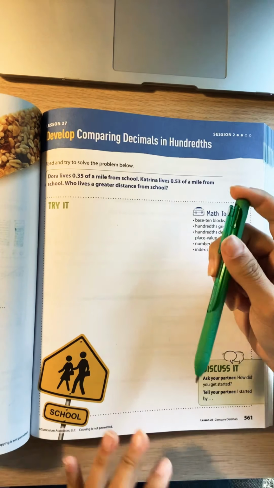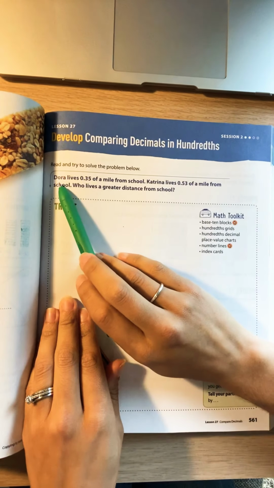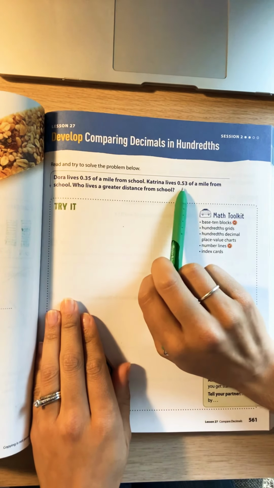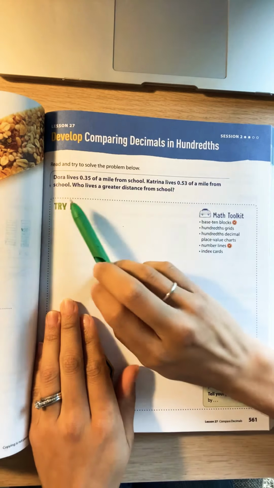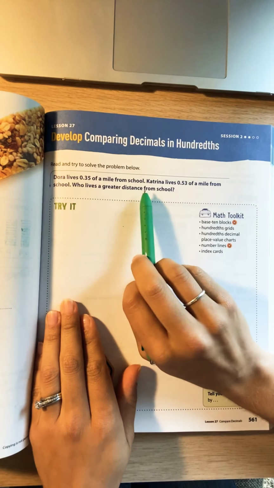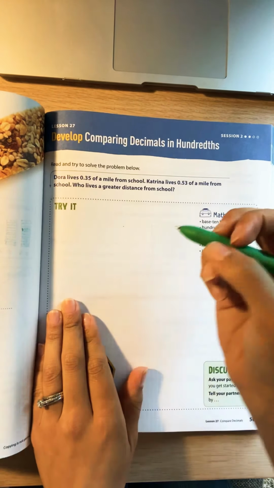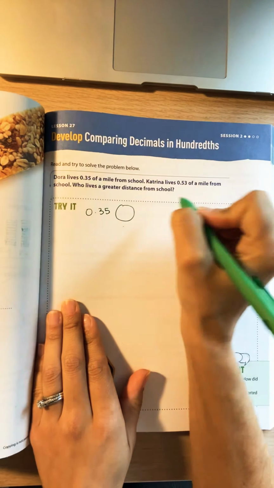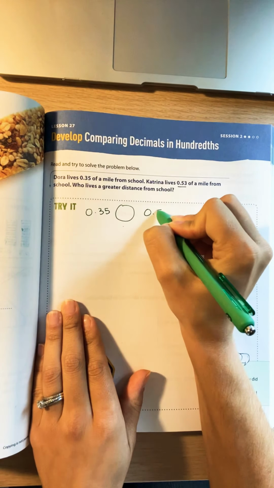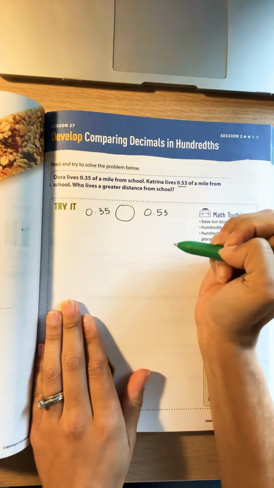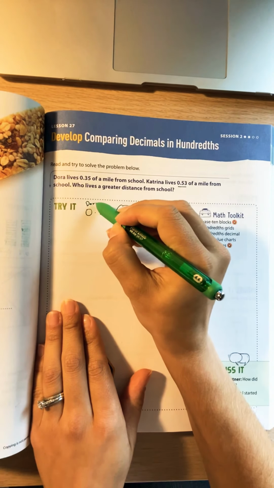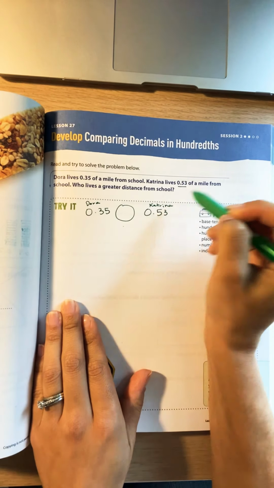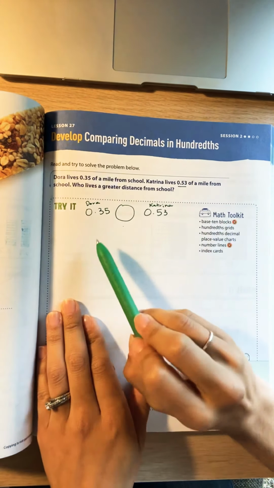Okay, so it says Dora the Explorer lives 35 hundredths of a mile from school. Katrina lives 53 hundredths of a mile from school. Who lives a greater distance from school? So we're just comparing 35 hundredths and 53 hundredths. So this is where the symbol would go. This is how far Dora lives from school. This is how far Katrina lives, and the question was who lives a greater distance, so who lives further from the school.